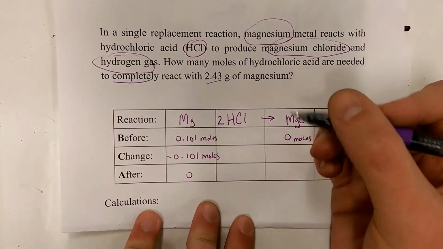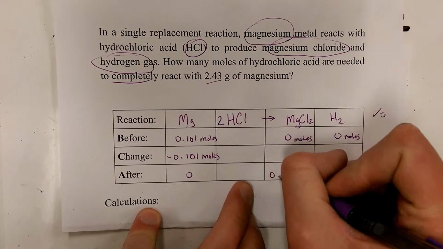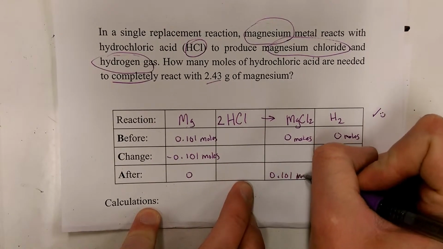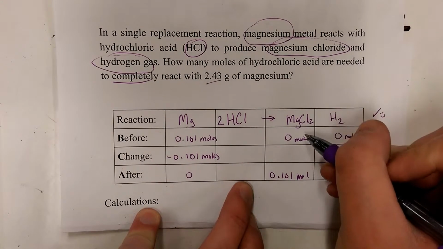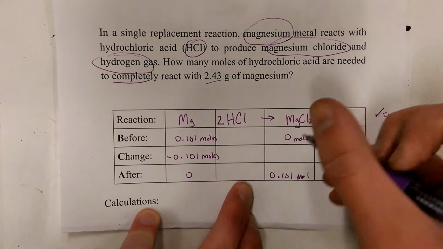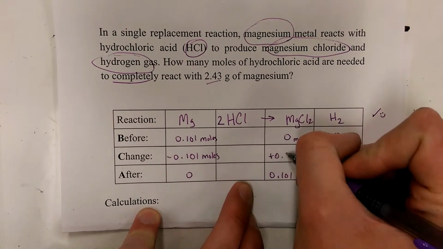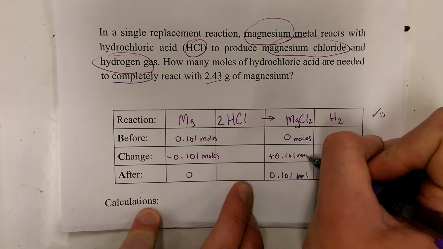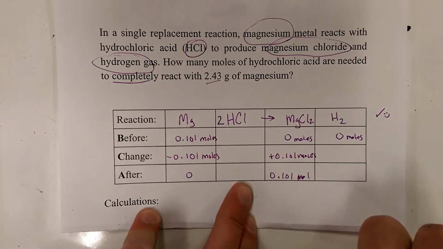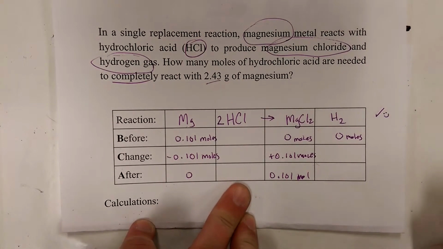Keeping in mind our last calculation, we found that we were going to create 0.101 moles of magnesium chloride. Mathematically, the way we go from 0 to any value is by adding that same number. So we're getting closer and closer to being done.